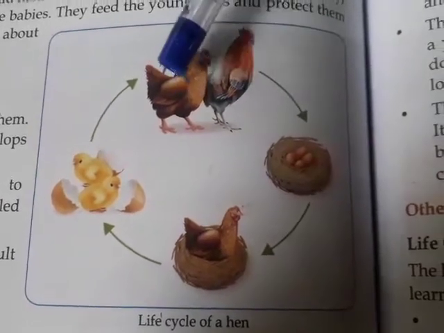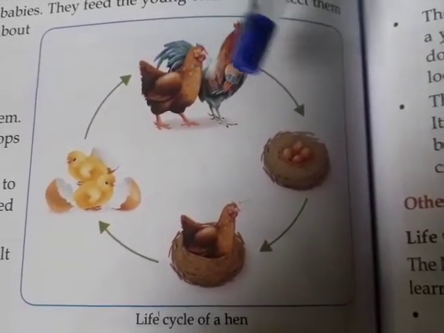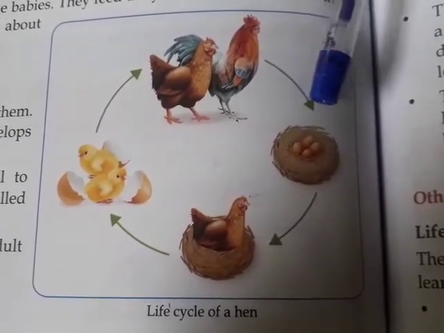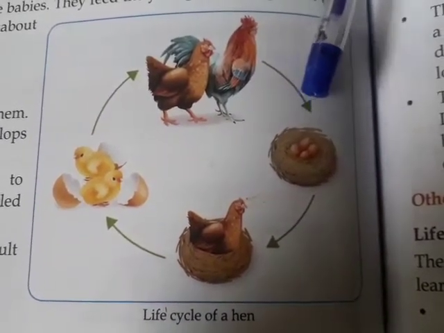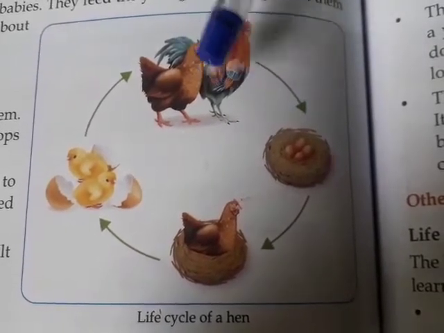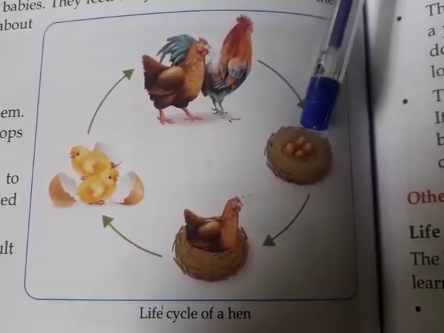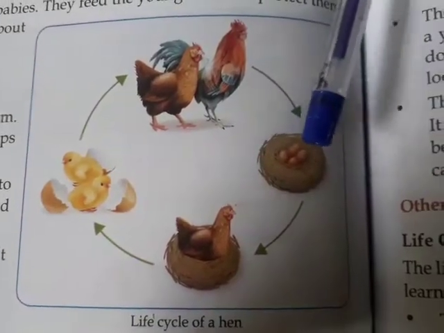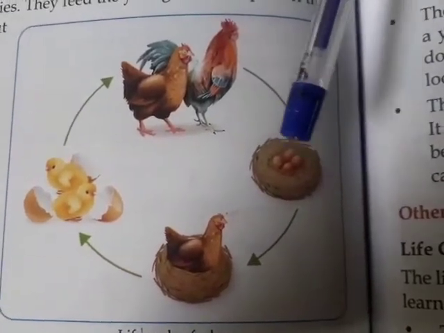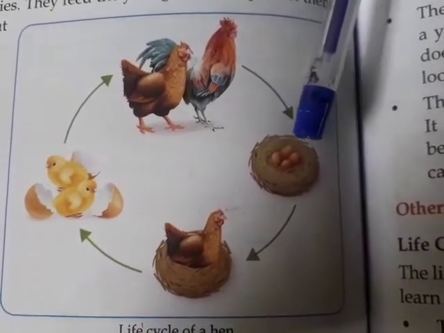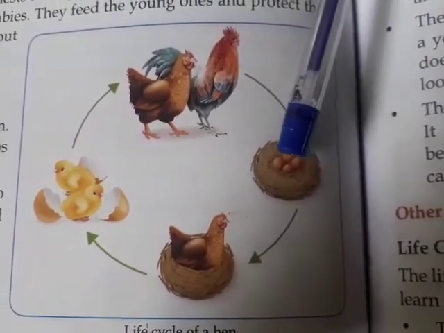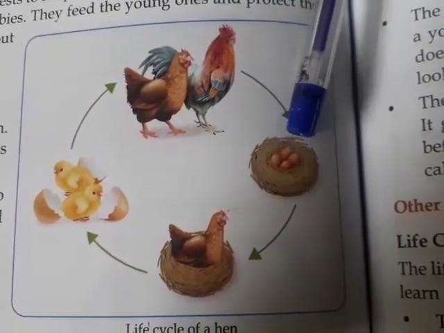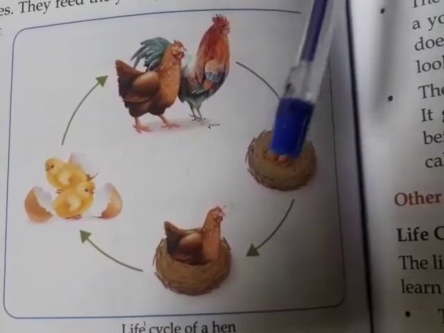So what is that process called? If the bird sits on the egg for warmth, it is called what, as I told you before? Yes, incubation. So the hen sits on the eggs to give warmth to the eggs. After that, inside the egg there is an embryo, and the embryo gets food from what? From the yolk. So the chick starts growing inside the egg.